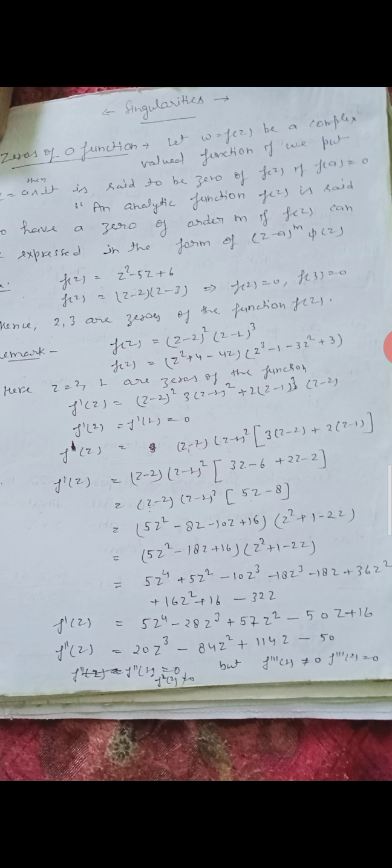but here f double dash(1) is equal to 0 and f double dash(2) is not equal to 0, but f triple dash(1) is not equal to 0, whereas f triple dash(2) is equal to 0. In general, if z equal to z naught is a zero of a function f(z) of order n, then f(z) is equal to 0, f dash(z) is equal to 0, and f to the power n minus 1 of z is equal to 0, but f to the power n of z is not equal to 0. Now we understand the singularity.